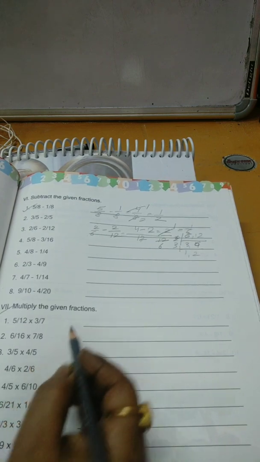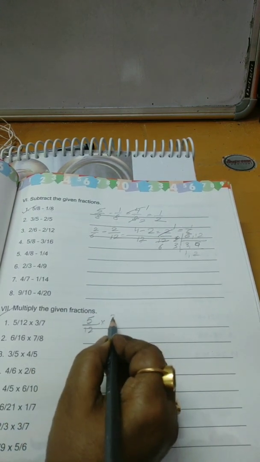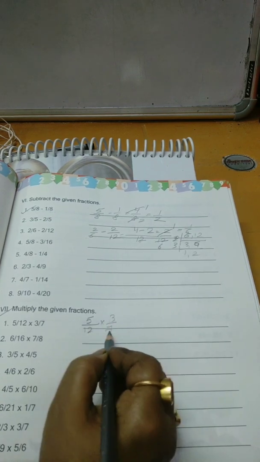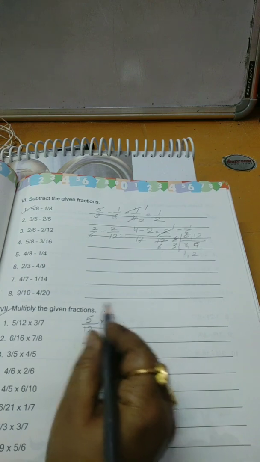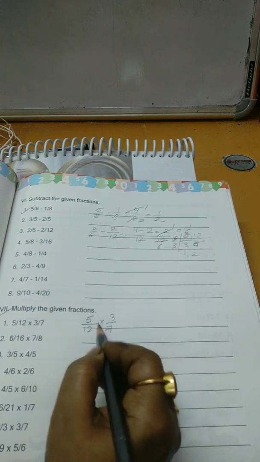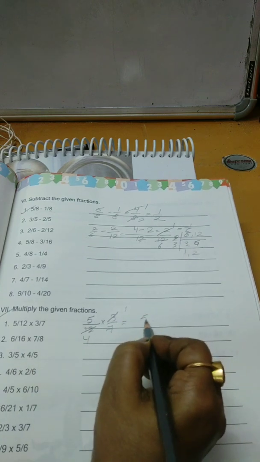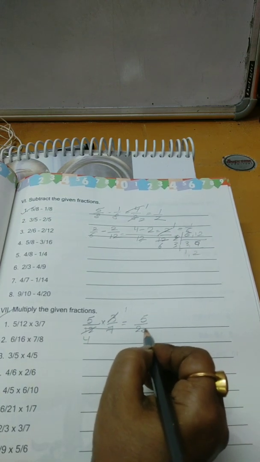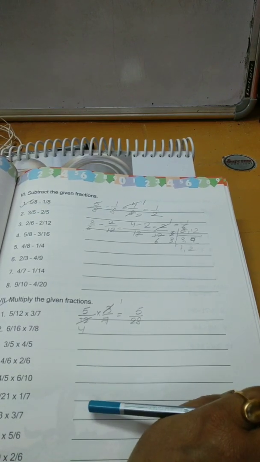Multiply. Straight away what we'll do? We'll write 5 by 12 into 3 by 7. We'll multiply and then bring them to the lowest term, or here only we can solve them and bring to the lowest term and then multiply. 3 1s are 3, 3 4s are 12. So 5 1s are 5, 7 4s are 28. So this is the multiplication of 5 by 12 into 3 by 7.